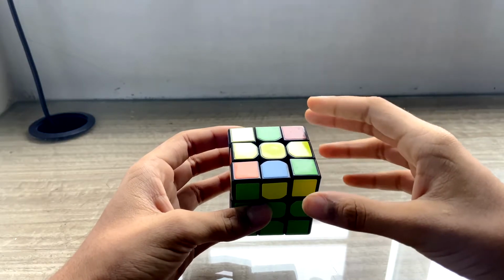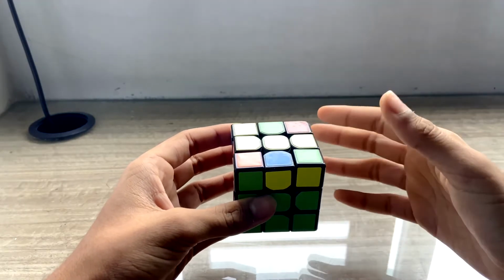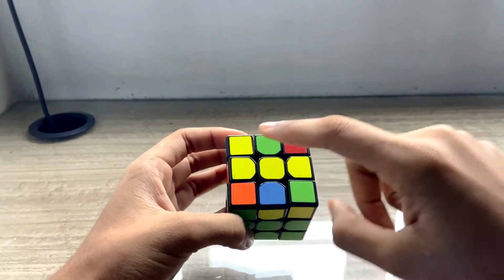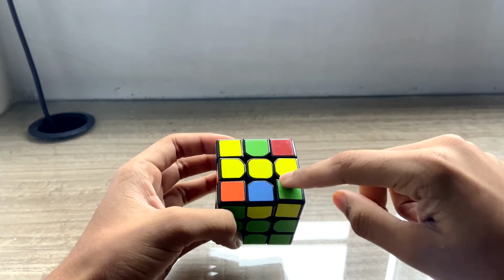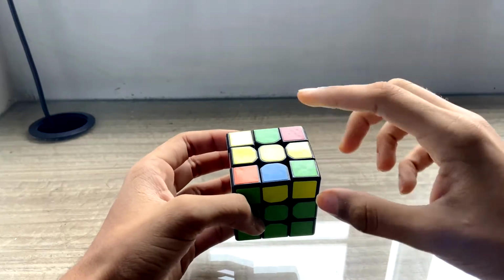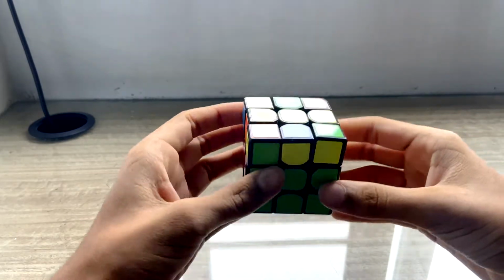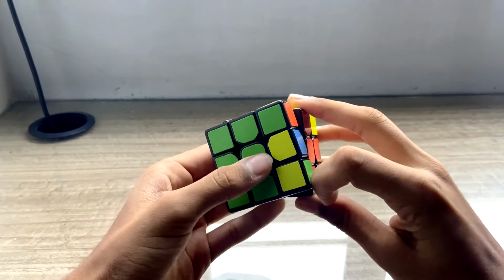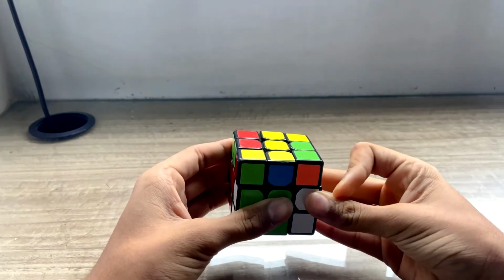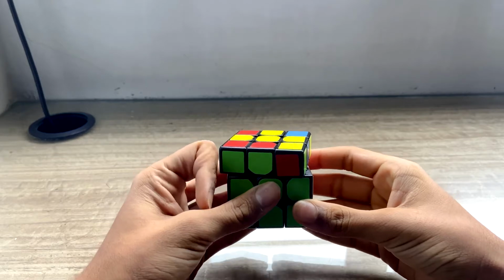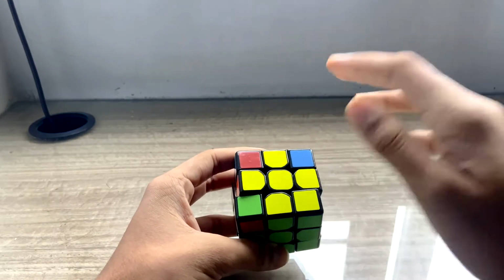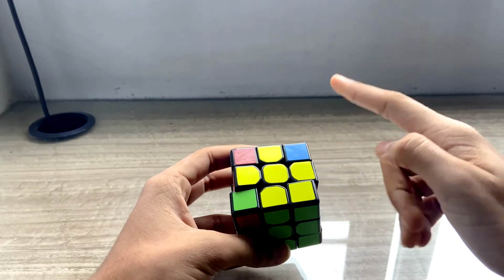So, to make a cross out of it, we'll perform an algorithm, but first you should be aware that when you're performing the algorithm for this case, keep the straight line horizontal to you, not vertical. So, the algorithm is F, R, U, R prime, U prime, F prime. And this, as you see, helps us to solve the cross for the last layer.